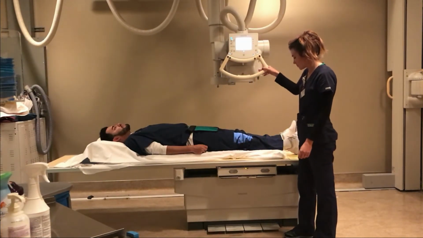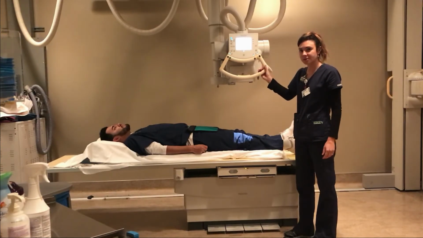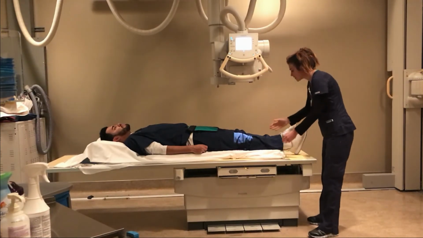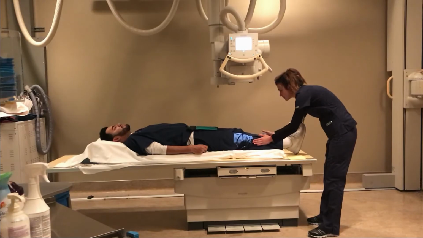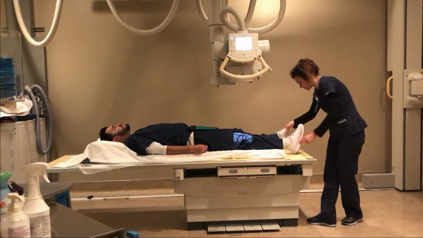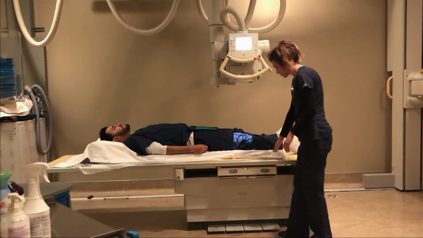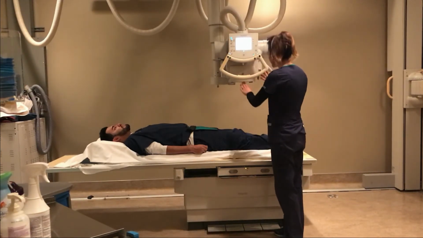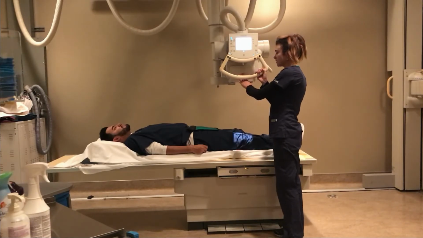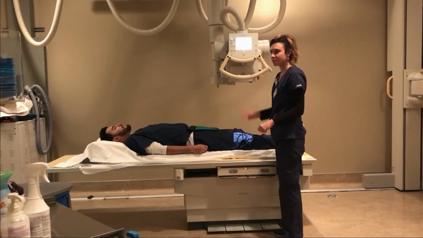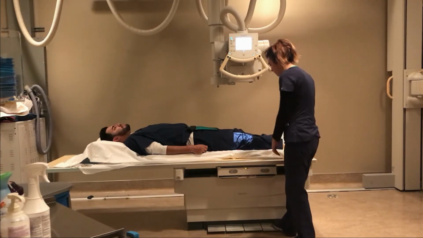And the next one's going to be an AP oblique with medial rotation for the knee. So Phil, go ahead and just rotate your knee inwards just a little bit more. Okay, right about there. And for the central ray on this one, it also enters 1/2 inch below or inferior to the patellar apex.